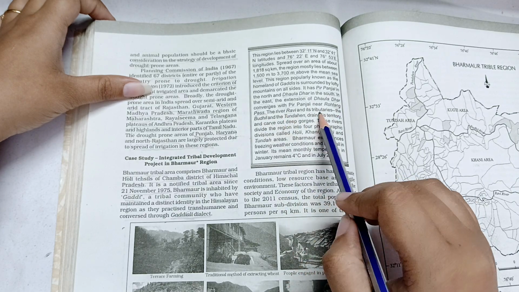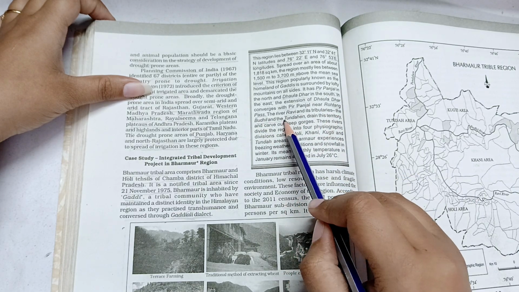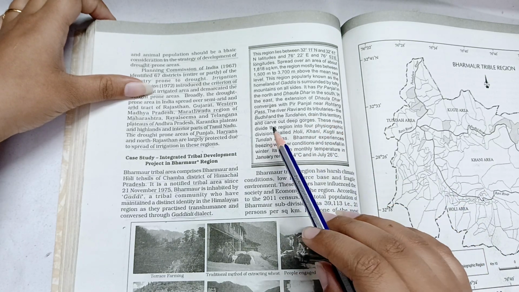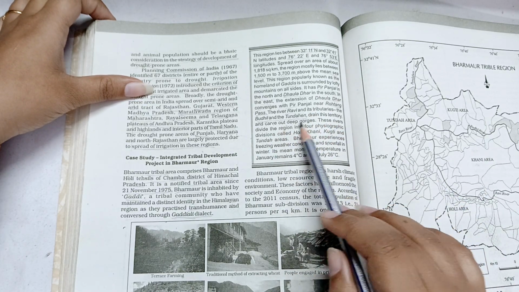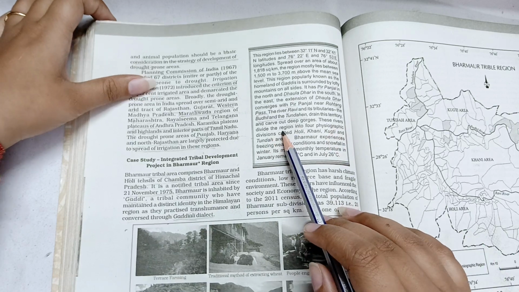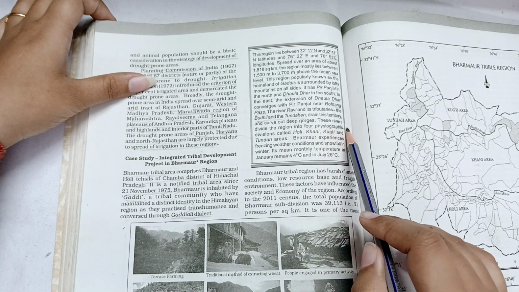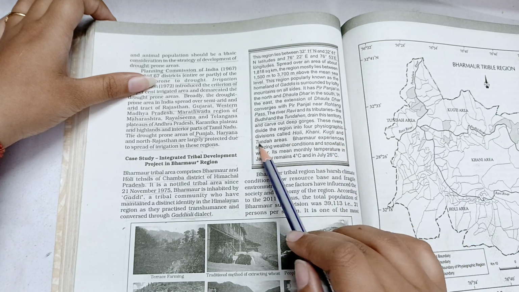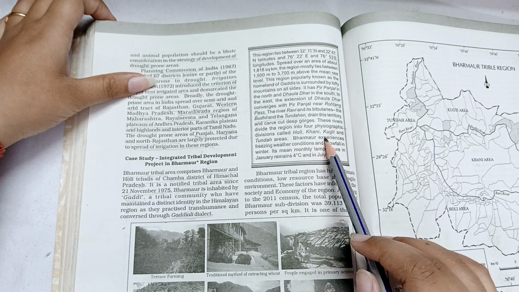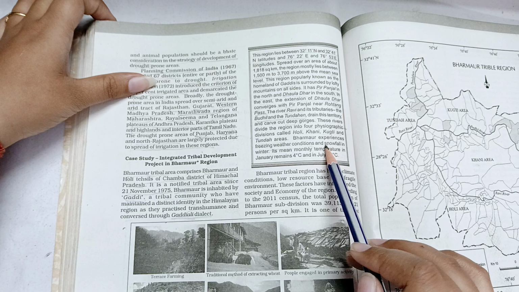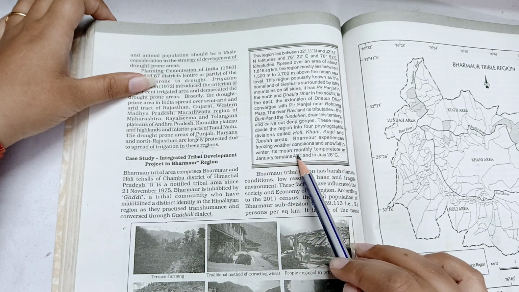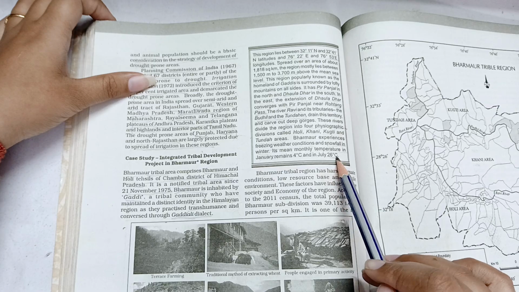The river Ravi and its tributaries, the Budhil and Tundahen, drain this territory and have carved out deep gorges. These rivers divide the region into four physiographic divisions called Holi, Khani, Kugti, and Tundah areas. Bharmor experiences freezing weather conditions and snowfall in winter. Its mean monthly temperature in January is 4 degrees Celsius and in July 25 degrees Celsius.